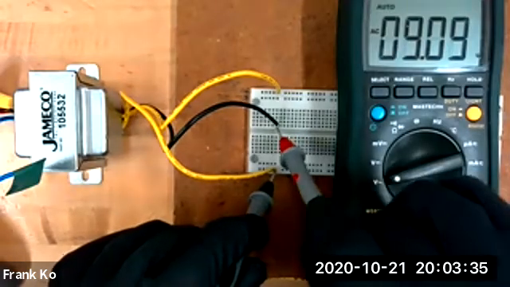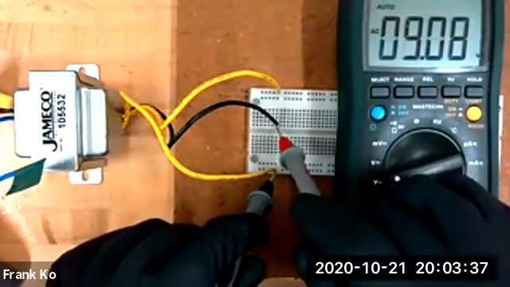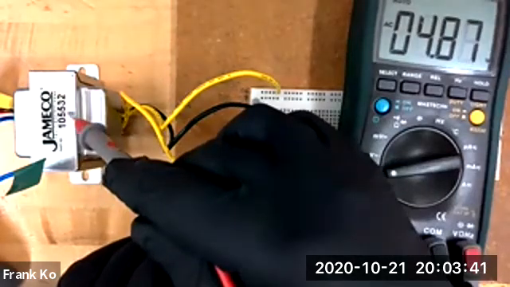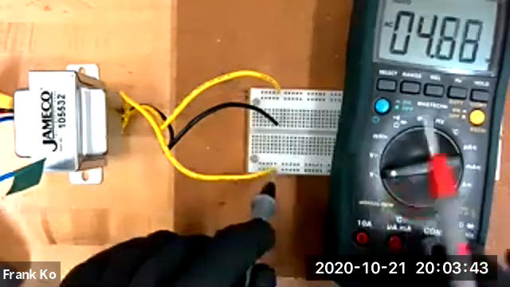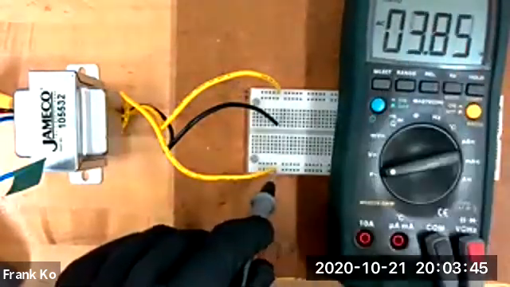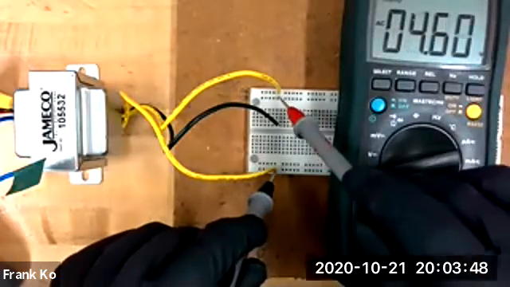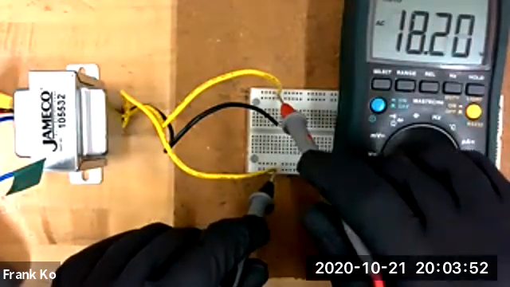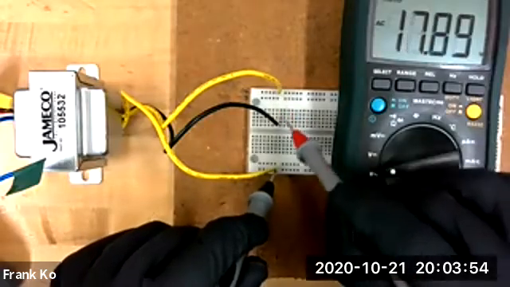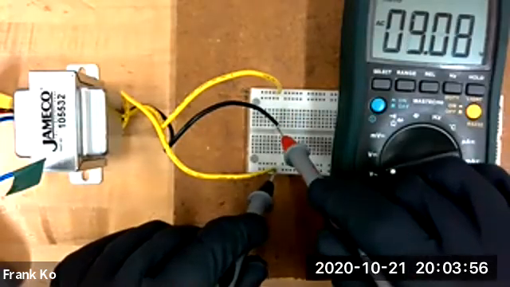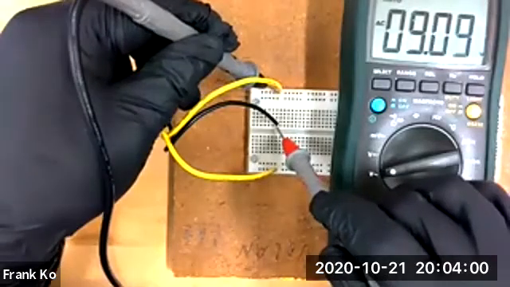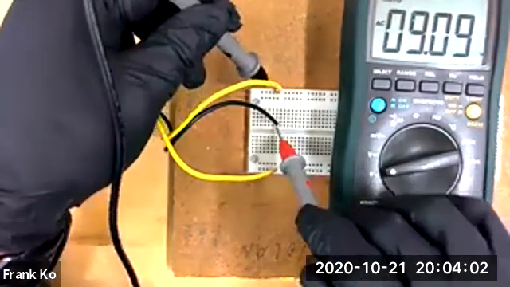Well, you'll get a different one. I have a slightly different model transformer than yours. Mine is a 105-532. What part number is yours? 149.71. Well, because it's a different part number, you're going to have a different voltage. So here's the key, is your center tap measuring half of your secondary? Yes. Isn't that wonderful? Yay.